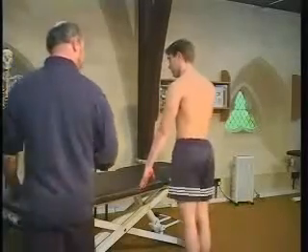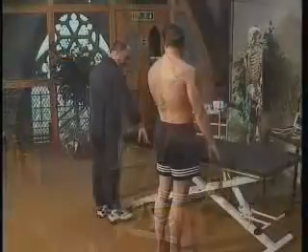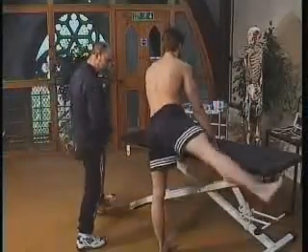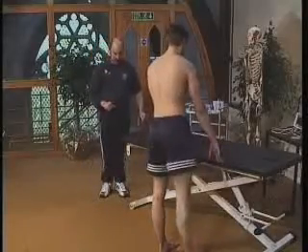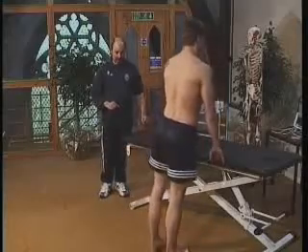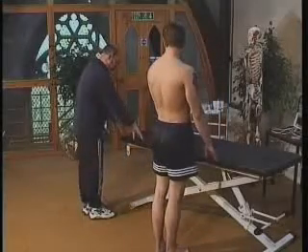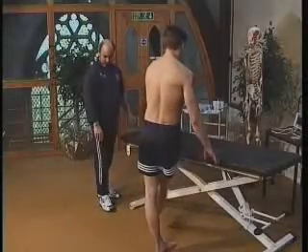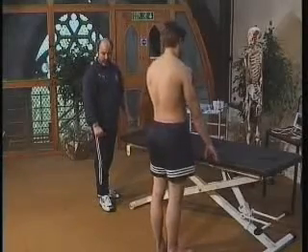The movement is now taken into abduction again, keeping the toes pointing forward, and having completed abduction, adduction is performed by crossing one leg over the other, again looking for any difference in measurement or pain and discomfort.